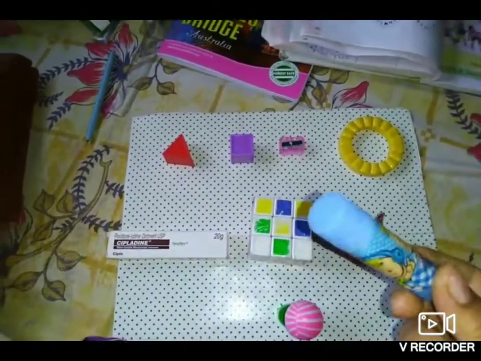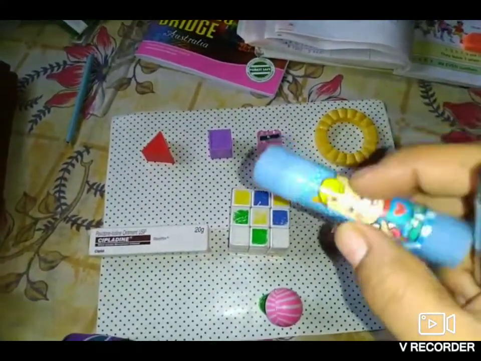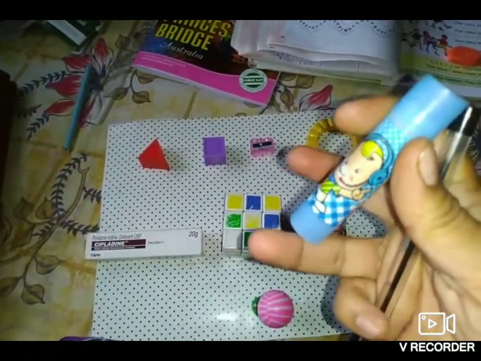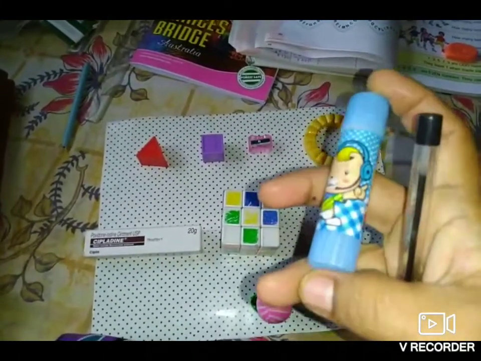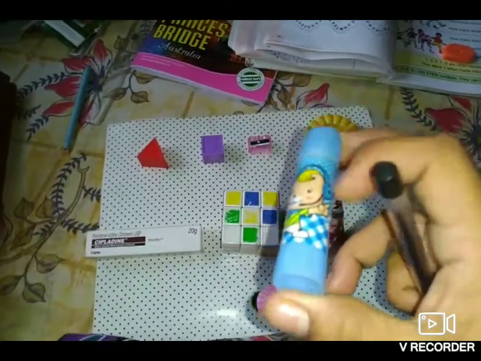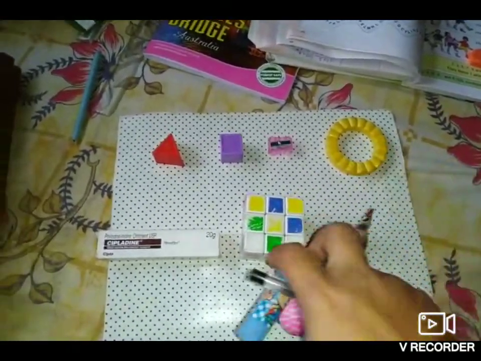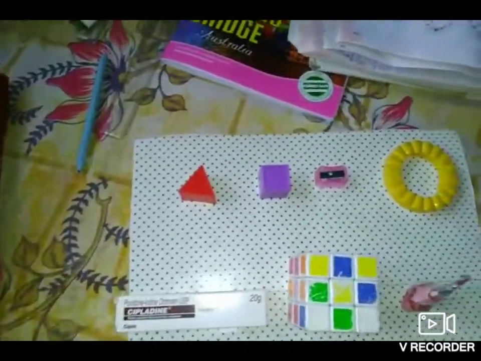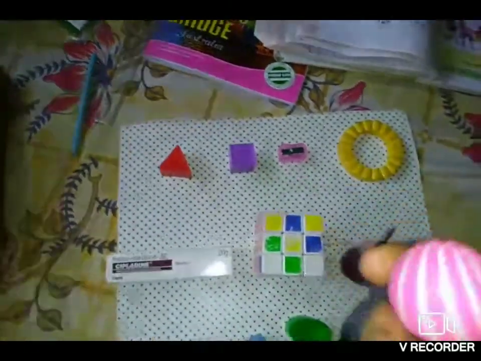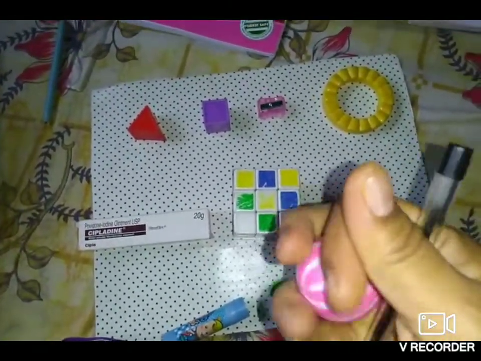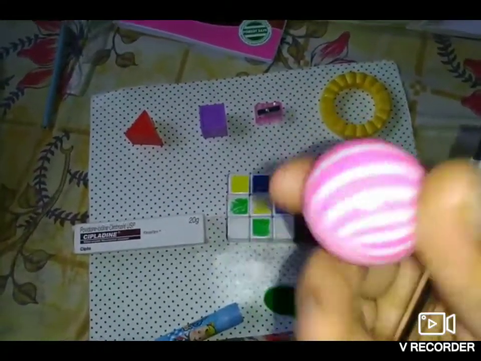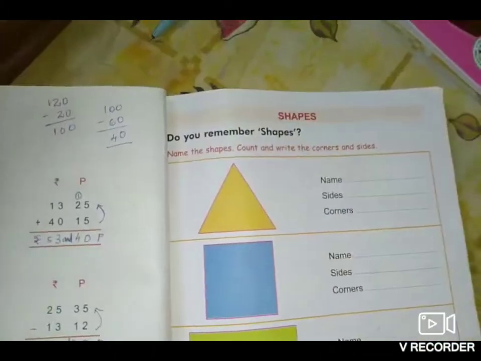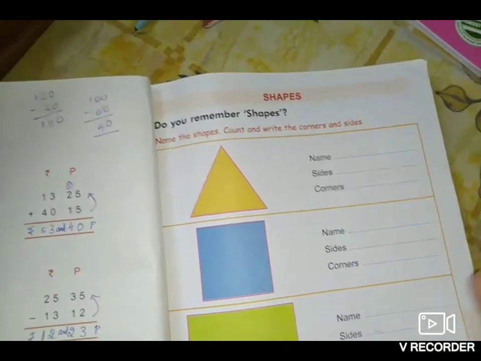Now this is a cylinder. See children, the cylinder. This is 1, the curved face, and 2 and 3, the bottom and the uppermost faces. So a cylinder has 3 faces, which you are able to see, children. Now this is a sphere. How many faces does a sphere have? Only 1 face. That is a curved face, which you can see.